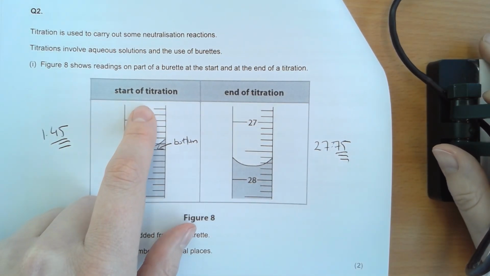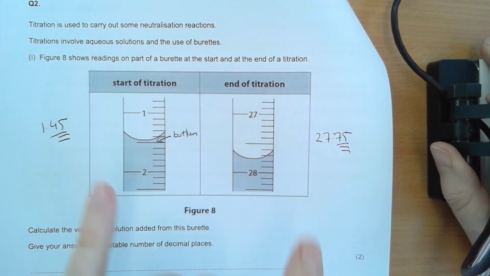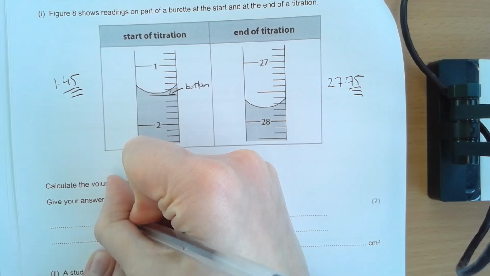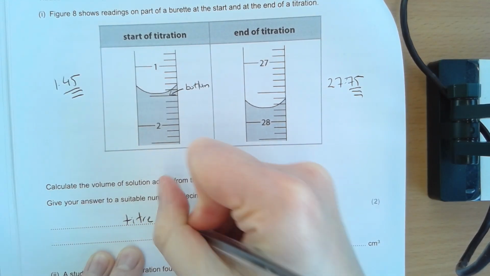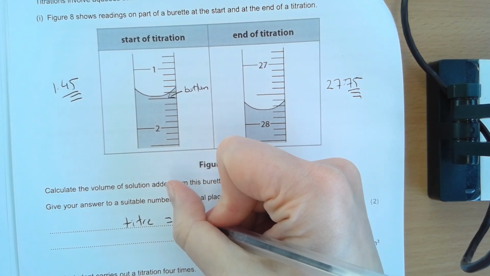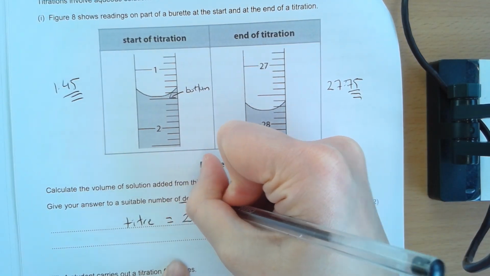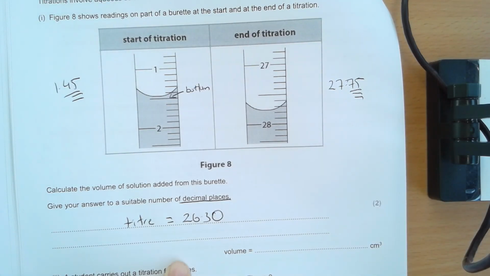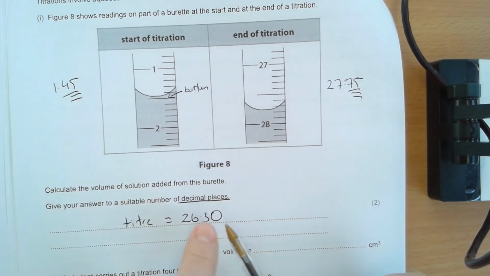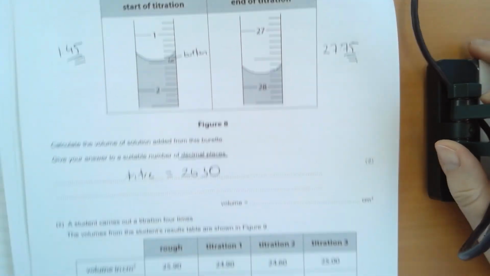If I'm starting at 1.45 and ending at 27.45, you just need to get the difference between these two in order to get the volume added, alright, so that's what's called the titer. So the actual volume, the difference between these two, is called the titer, and when you subtract these, you're going to get 26.3. Now if you wrote 26.3, you wouldn't get the mark. That's not a suitable number of decimal places. It's always 2 decimal places, so your titers should always end in a 5 or a 0. If you don't give it to 2, you're going to lose one of the marks.